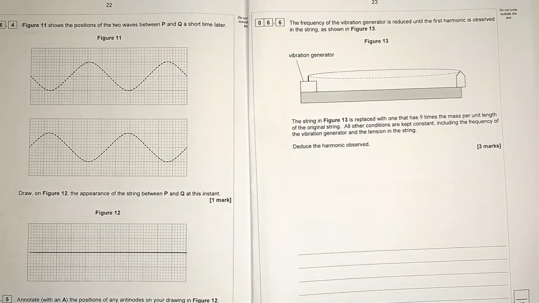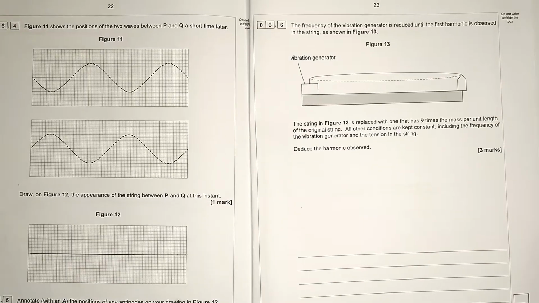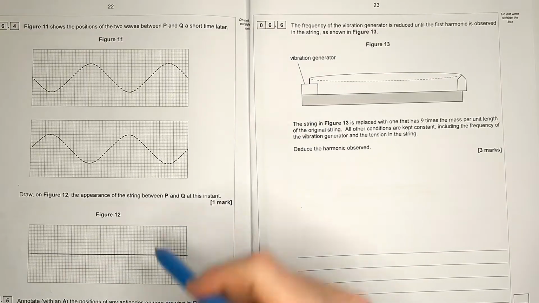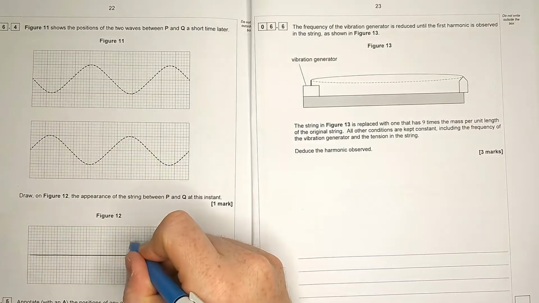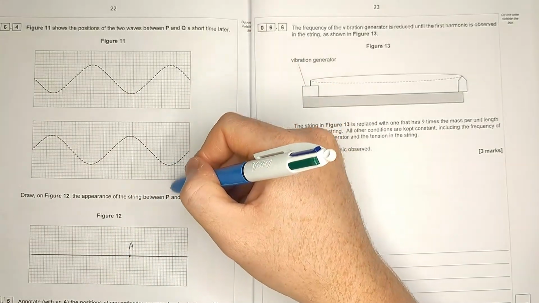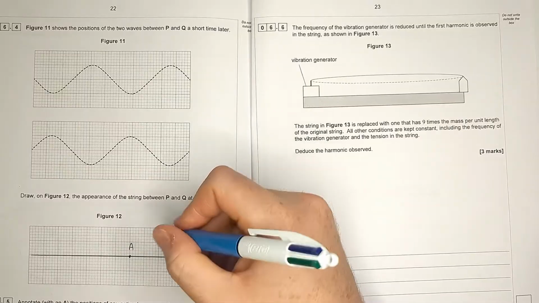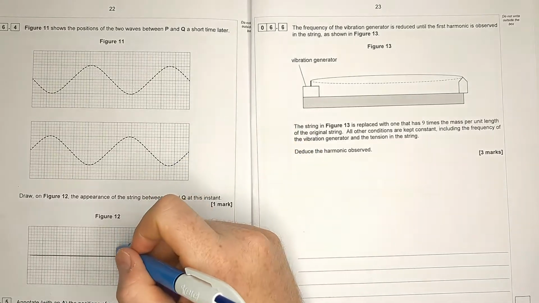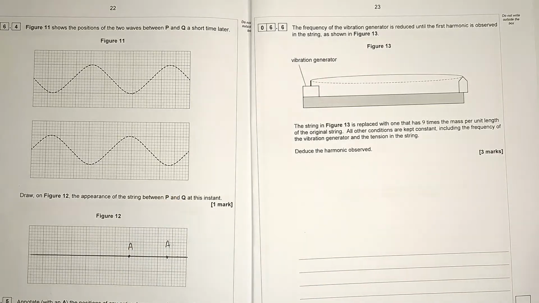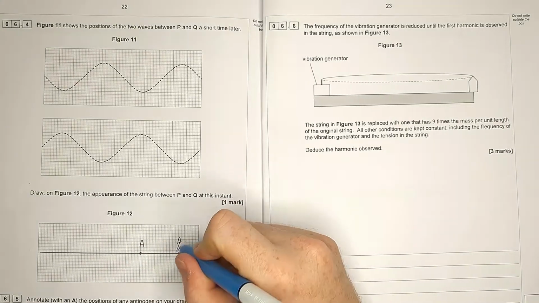Then it says to annotate with the positions of any antinodes on your drawing. Okay, so where are the antinodes? So basically, if you look carefully, we've got an antinode, this one here. Make sure you're matching it properly. We've got this one here. Sorry, I've started those in the wrong spot.